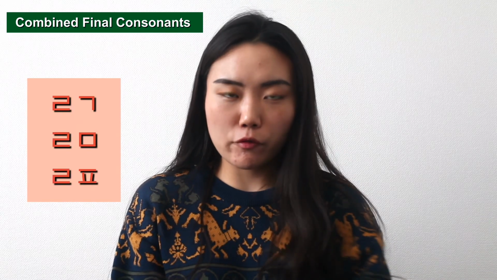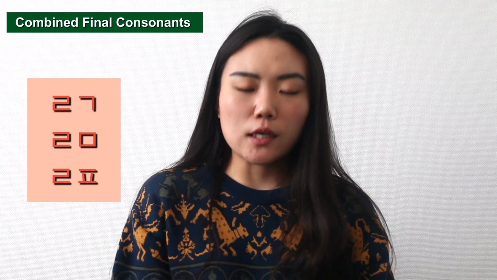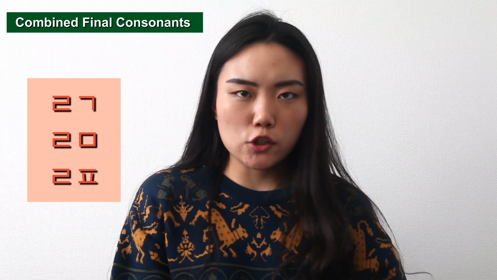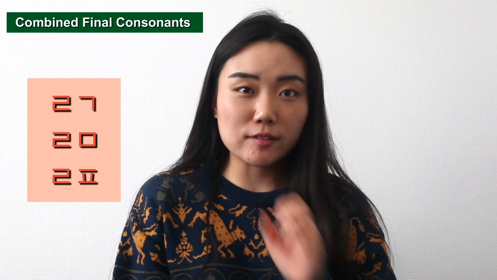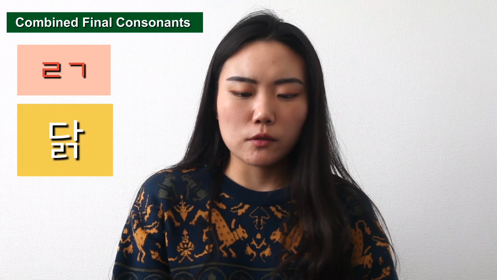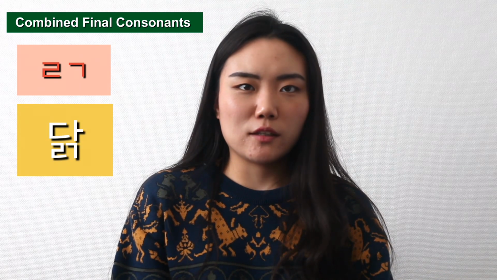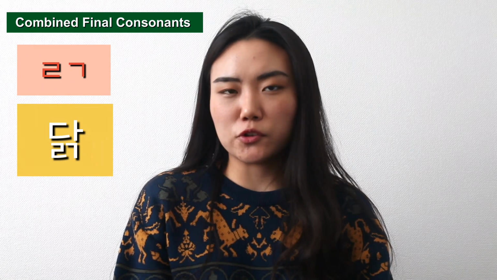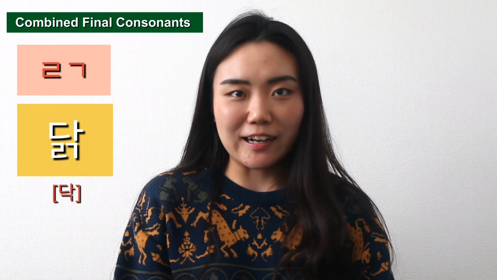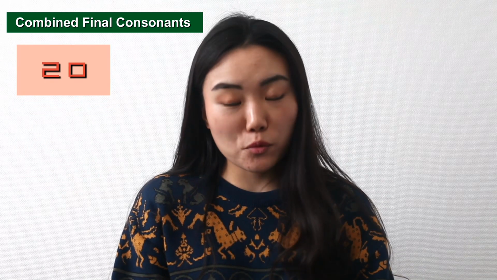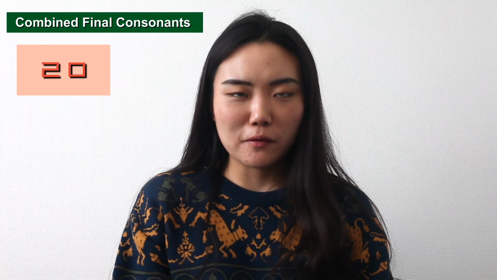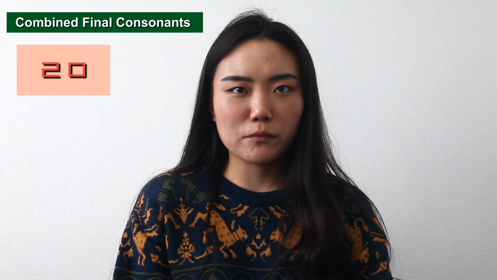Okay, I separated these 11 special combinations into two. So the first group is these 3, and yeah, you have 2 letters for each, but you only pronounce the second letter. So yeah, for example, this one, they're L and G, but you only pronounce G, like 닭. Same for this one, you have L and M, but you only pronounce M, so 삼.